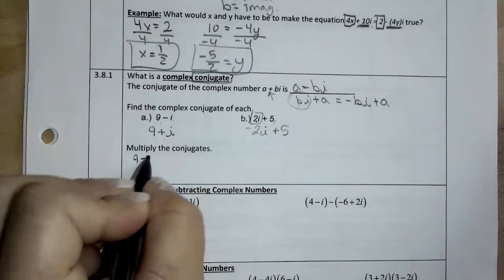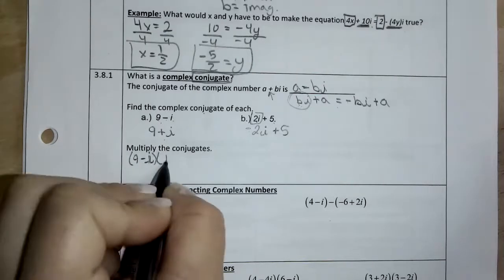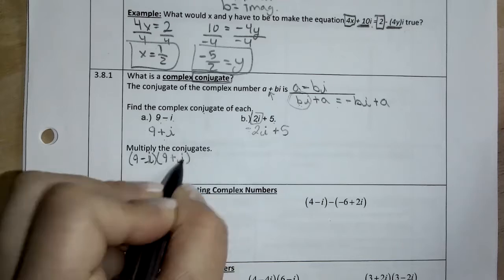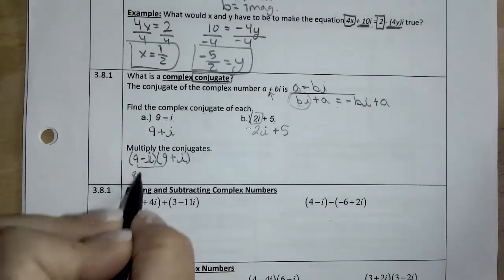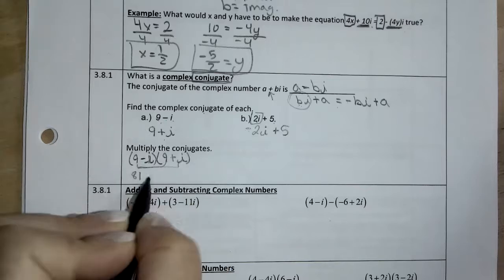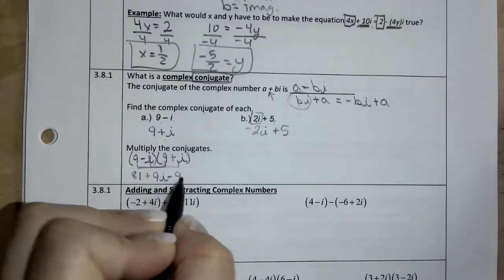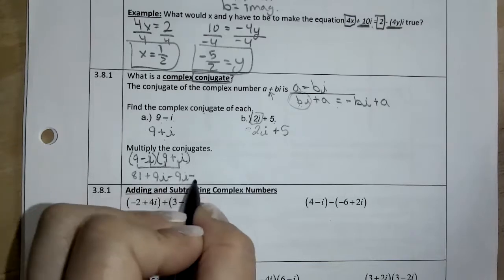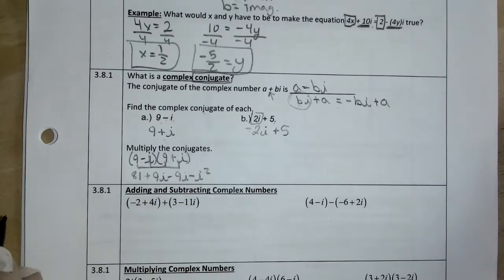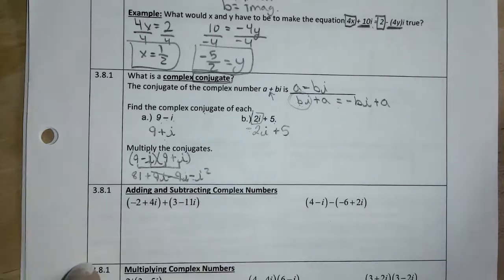So I'm going to do the first one. So 9 minus i times 9 plus i. They're binomials, so I'm just going to FOIL just like normal. So first, 9 times 9 is 81. Outer plus 9i. Inner minus 9i. And then last would be negative i times positive i, which would be negative i squared. Well, now I'm going to combine like terms. You can see that these have canceled.